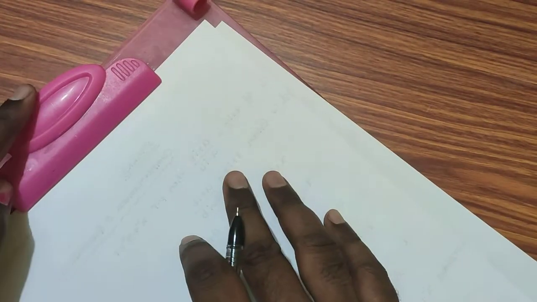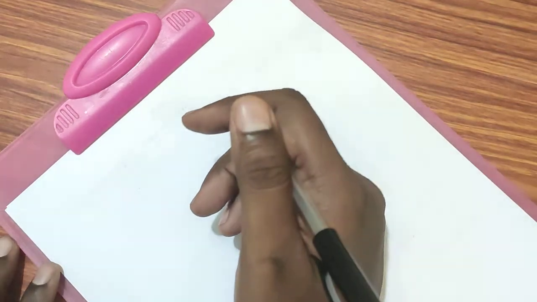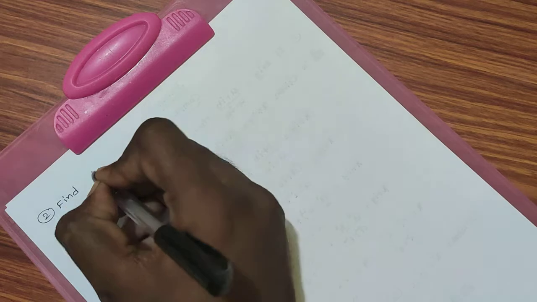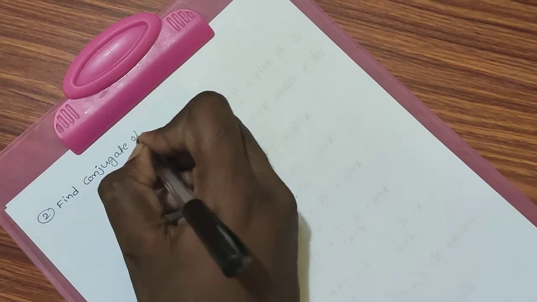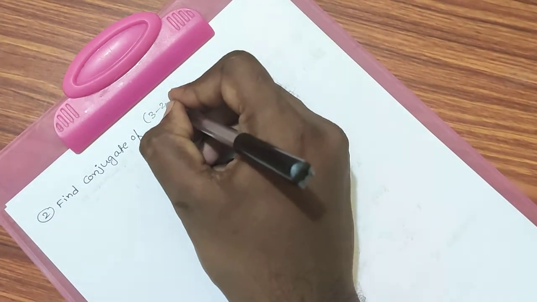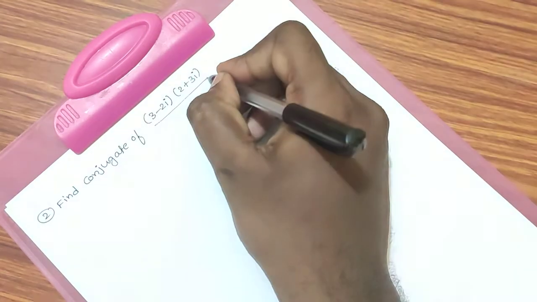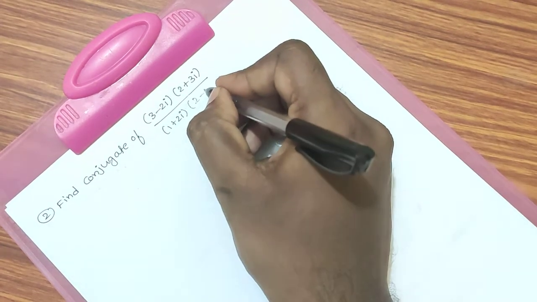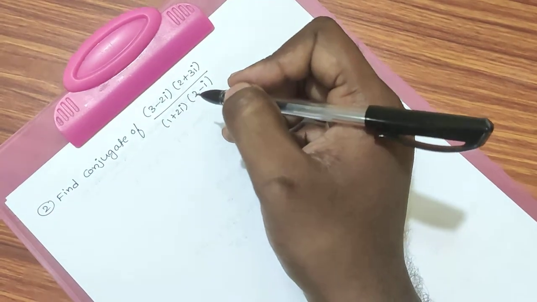Okay, next we will discuss one more question. In that question we need to find the conjugate of a complex number. Second question: find the conjugate of (3 minus 2i) into (2 plus 3i) by (1 plus 2i) into (2 minus i). We need to find the conjugate of this complex number.